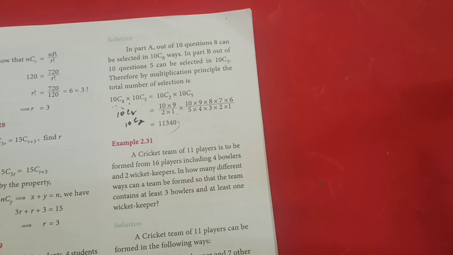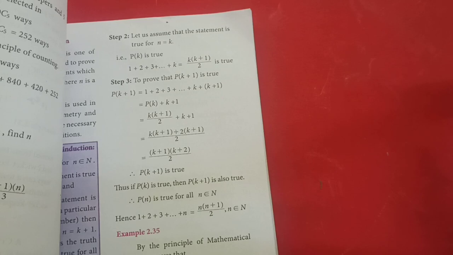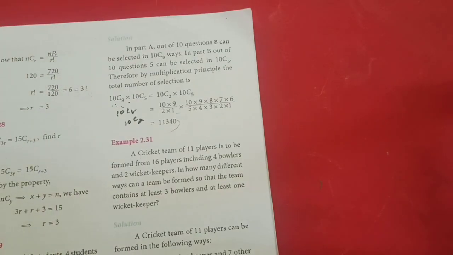We will meet in our next class. We will start one more example, example 2.31. We will start from example 2.31. Some more examples are left in this section. We will see them on the next page.